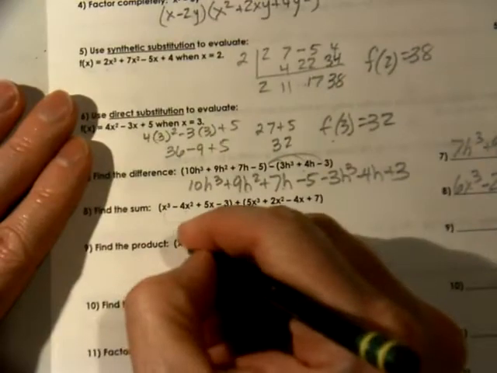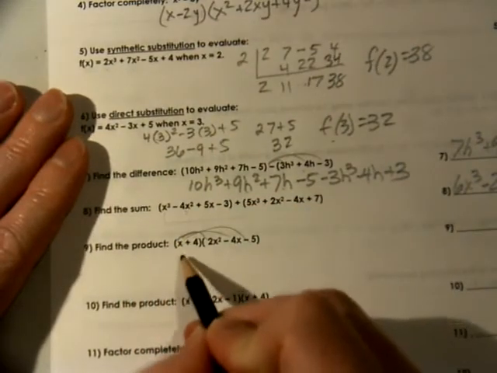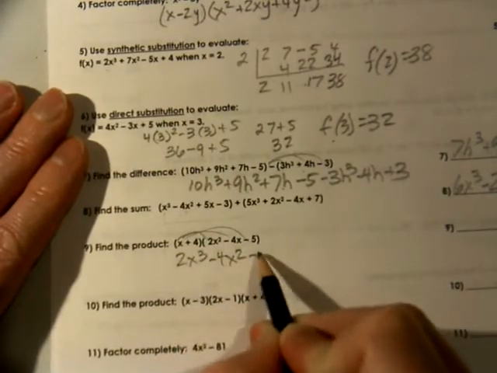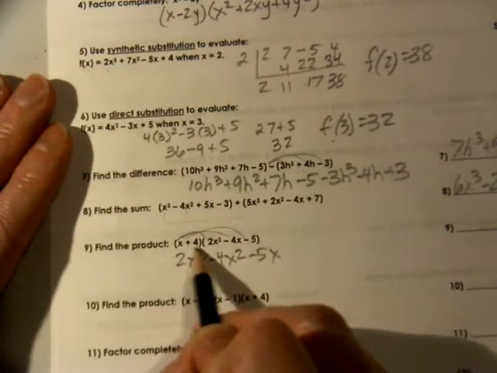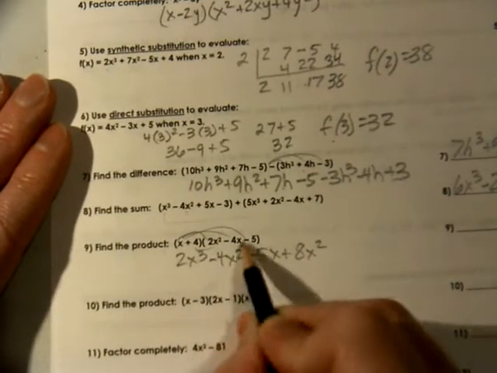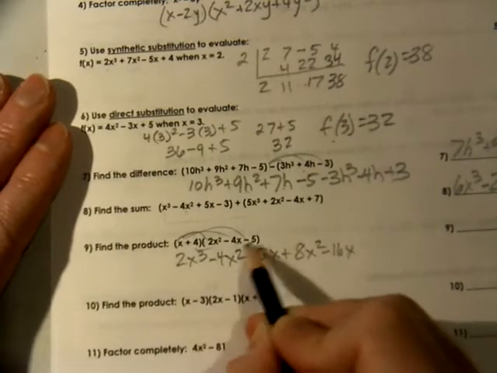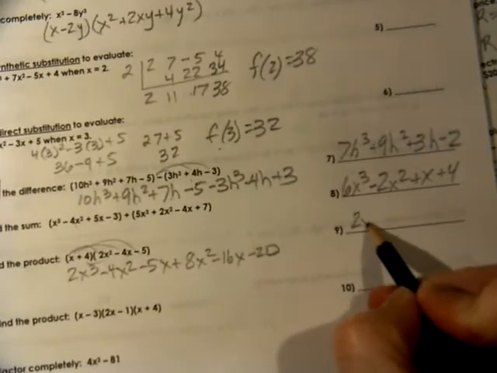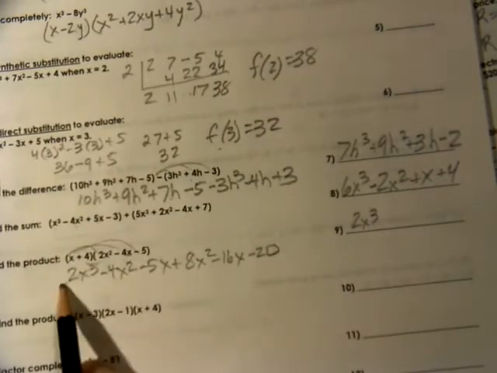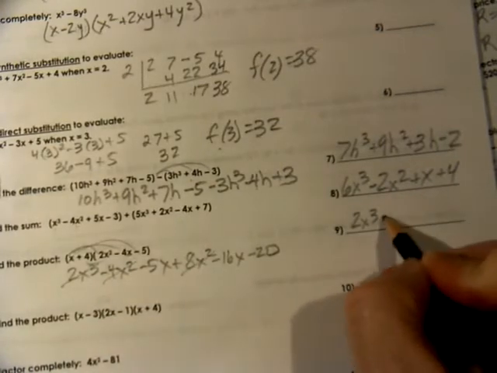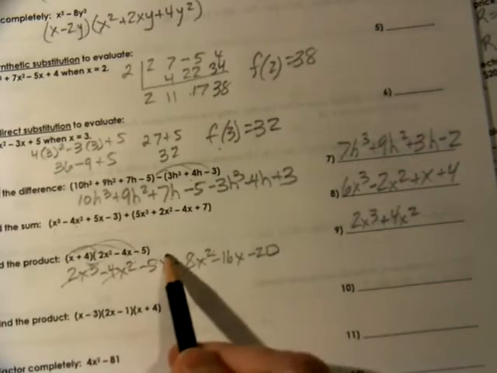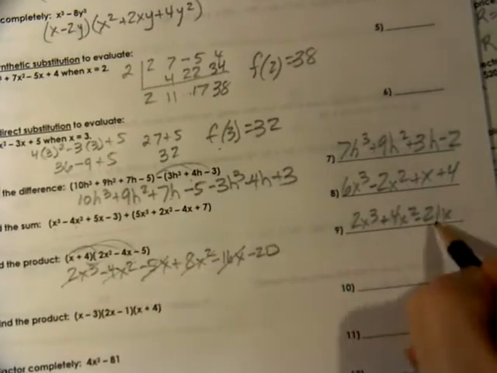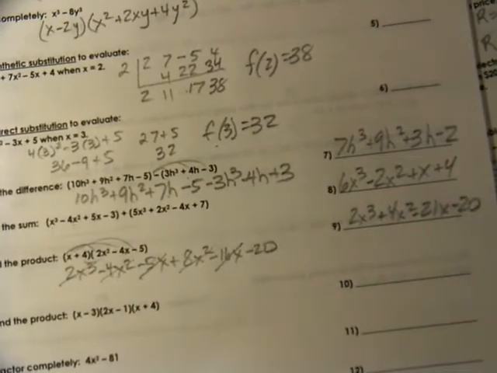To find the product, we have to multiply through. So we're going to get 2x cubed minus 4x squared minus 5x. Then we have to come through with the 4 to get 8x squared minus 16x minus 20. So our terms are going to be 2x cubed. Now we've used that one. So a square and a square is going to give us 4x squared. Both negative gives us negative 21x minus 20. That's what I see.